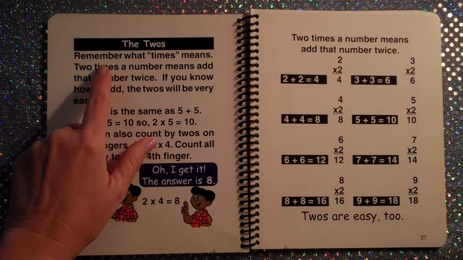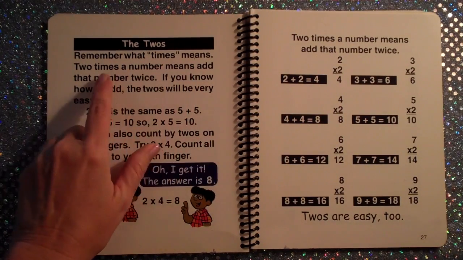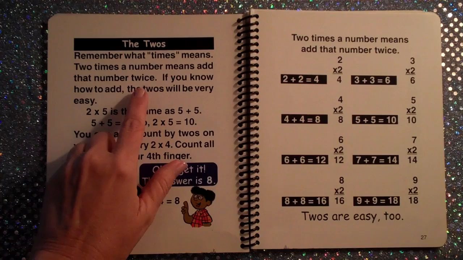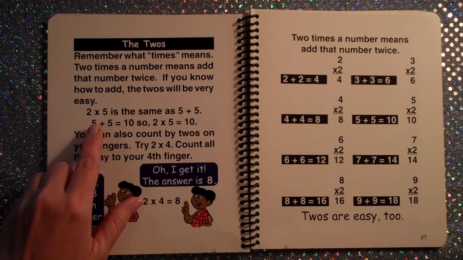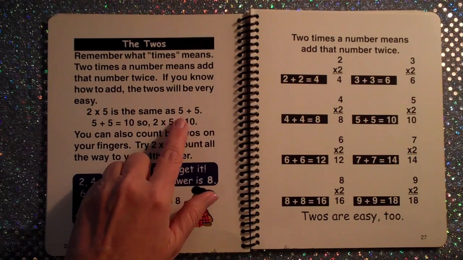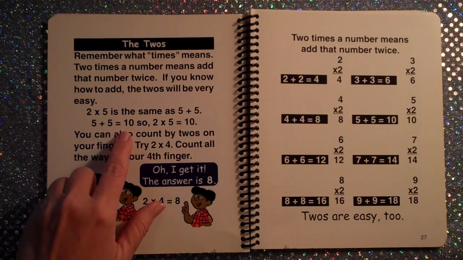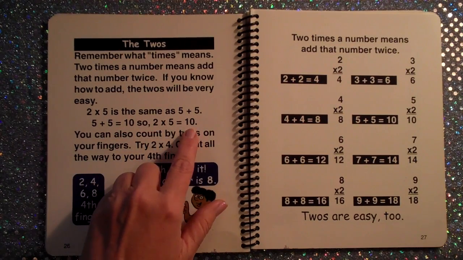Chapter 2, presenting the twos. The twos. Remember what times means. 2 times a number means add that number twice. If you know how to add, the twos will be very easy. 2 times 5 is the same as 5 plus 5. 5 plus 5 is 10, so 2 times 5 is 10.